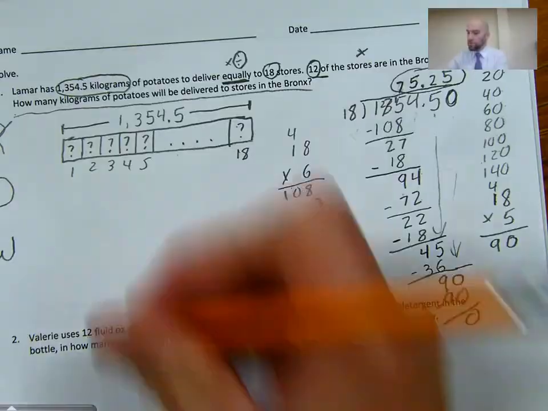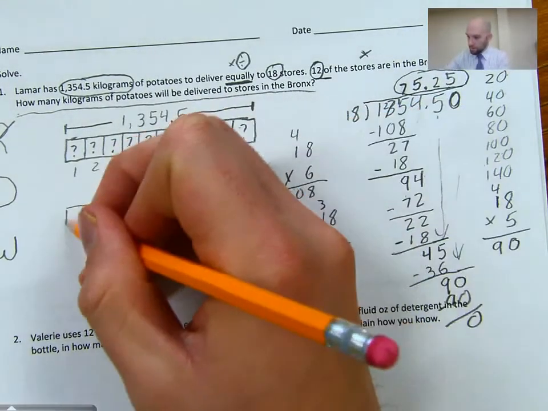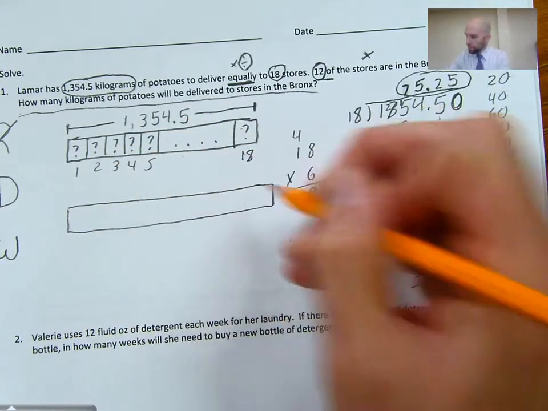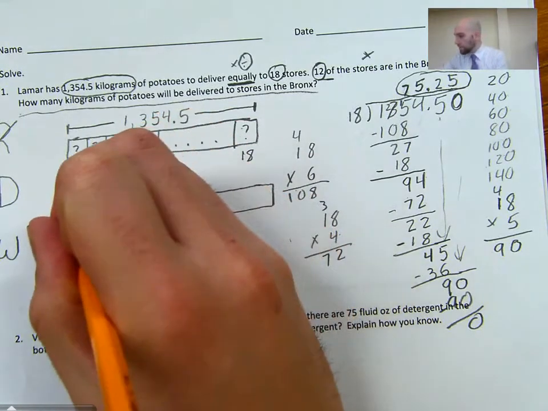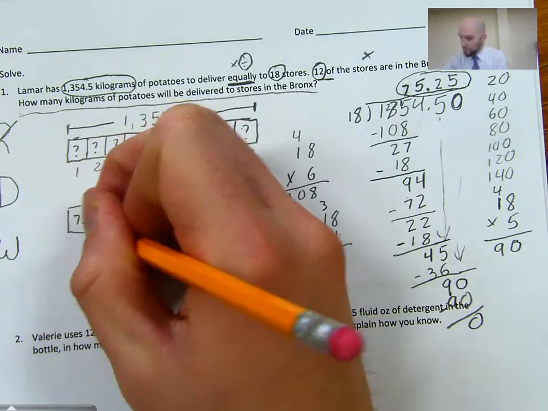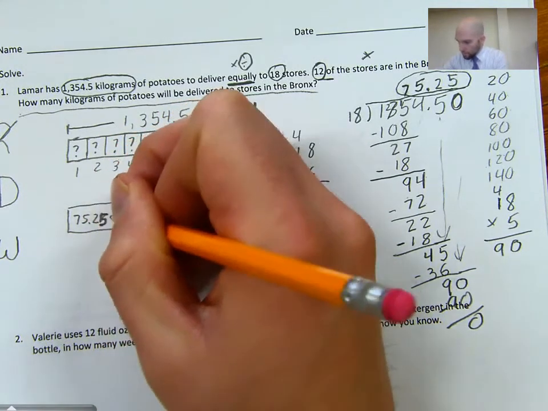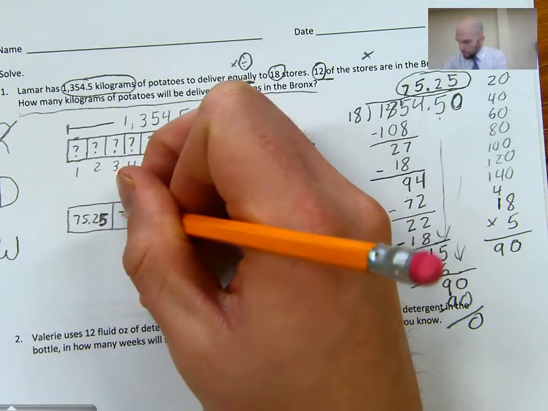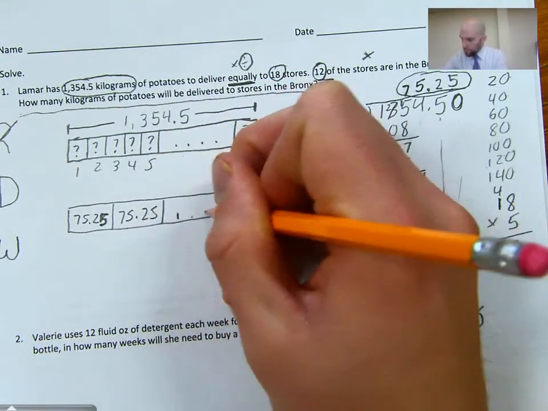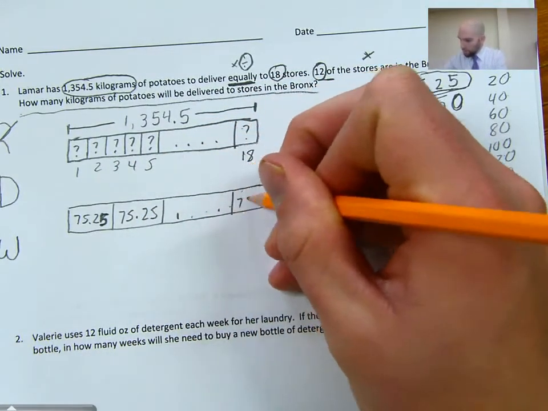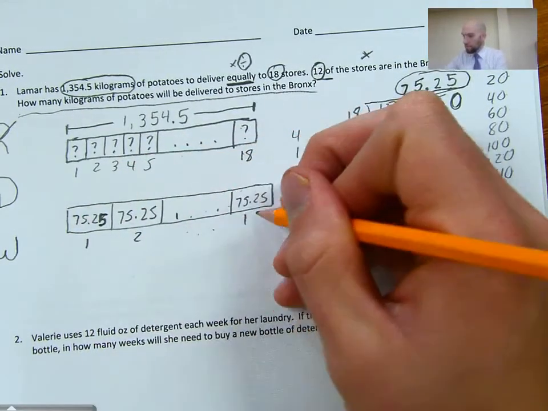And we know that there's 12 stores. So I'm going to make another tape diagram here. And I know that each one of these is 75.25 kilograms. I'll have 1, 2, and then I'll have 12 altogether.